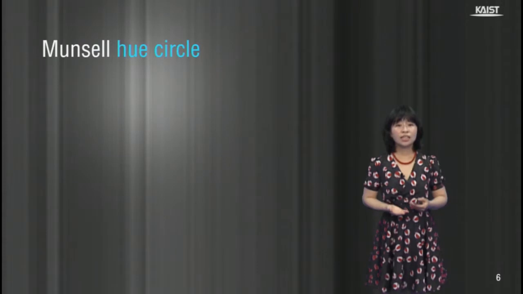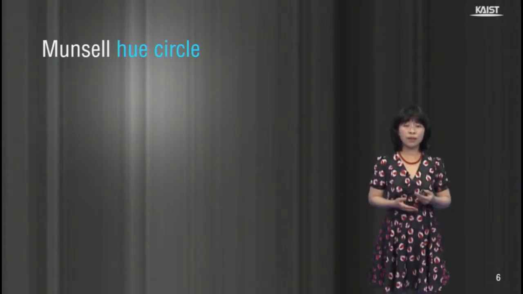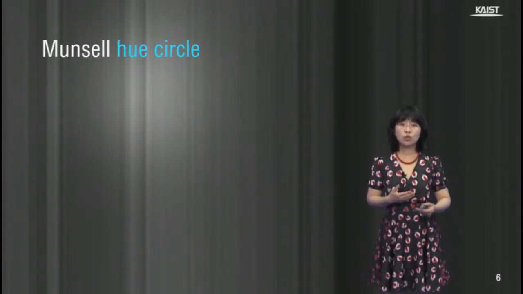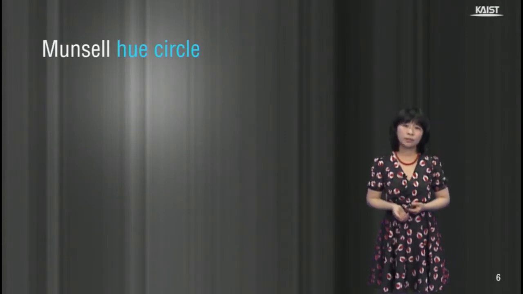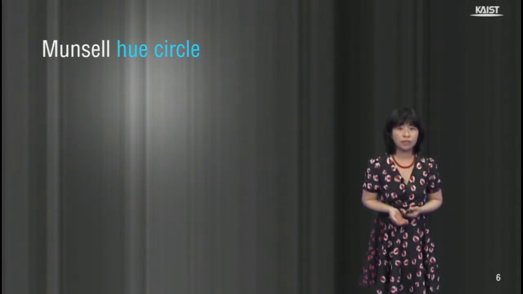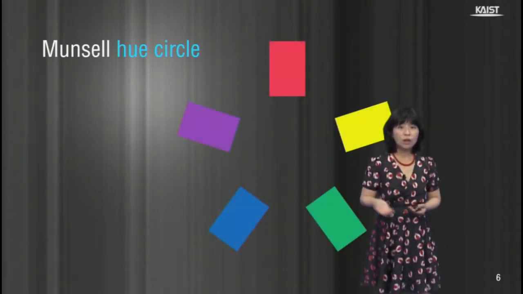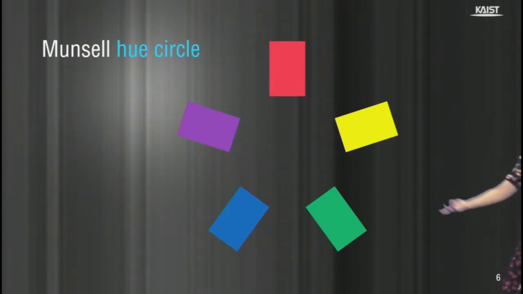Another highlight is the fact that Munsell put a lot of emphasis on the perceptual distance between colors. Now let me explain how the Munsell color system is constructed. Firstly, there are 5 hues which are perceptually evenly distanced. The perceptual even distance means that the distance you feel between red and yellow is equal to the distance between yellow and green, and so on.